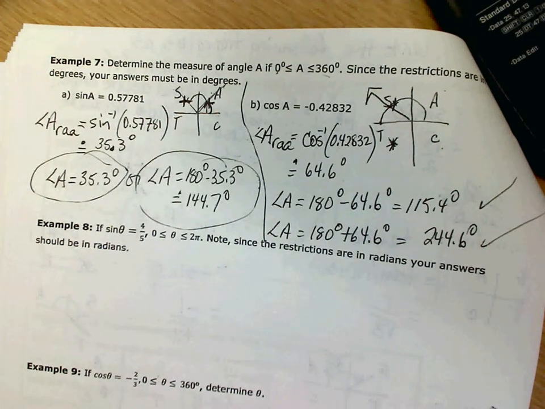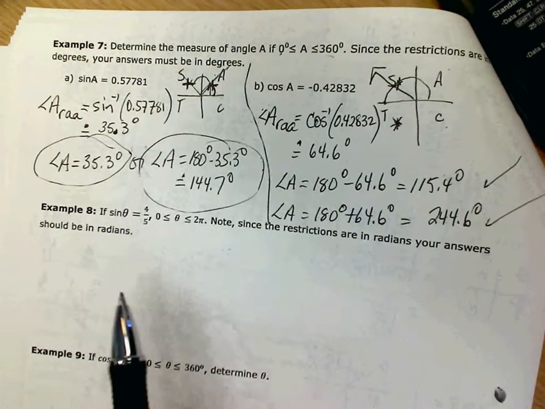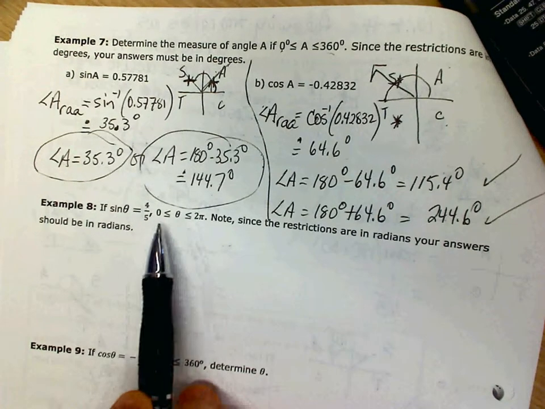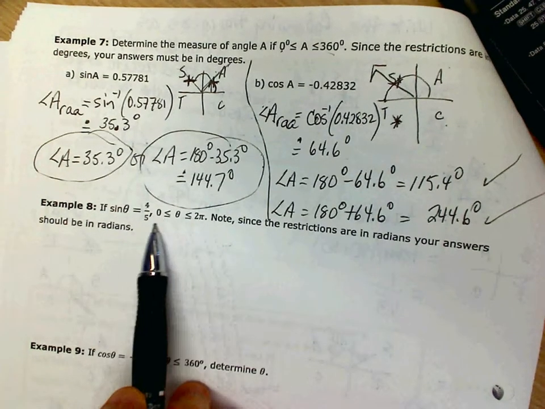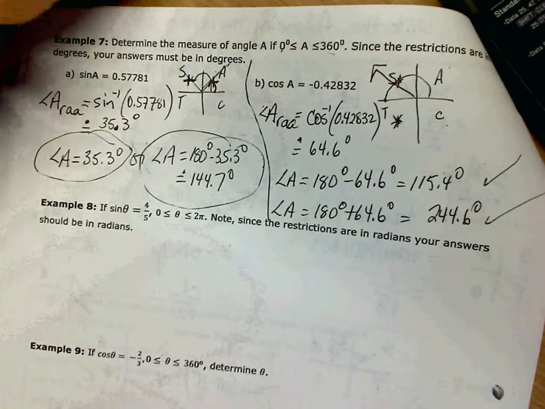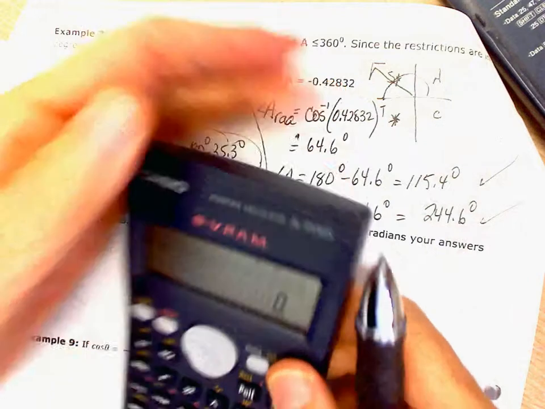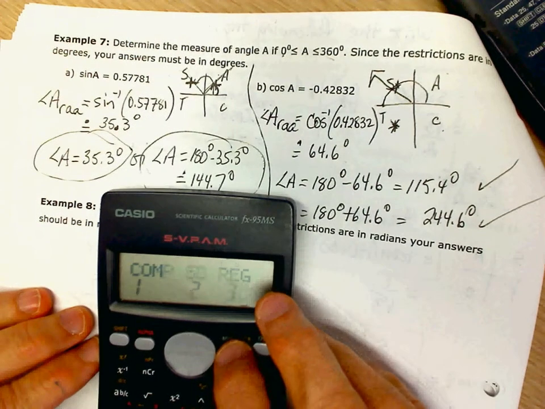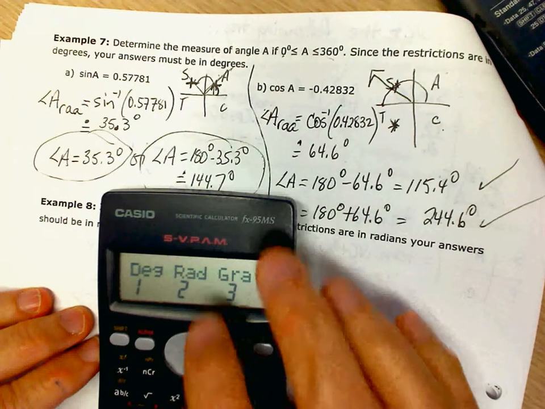Uh-oh. Now they give you a question. It's in radians. If the restrictions are in radians, your answer has to be in radians. So this is where you're going to have to go in your calculator and put your calculator in radians. I have to go mode, mode, mode, press 2 for radians.